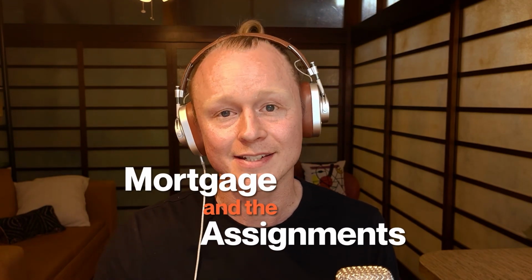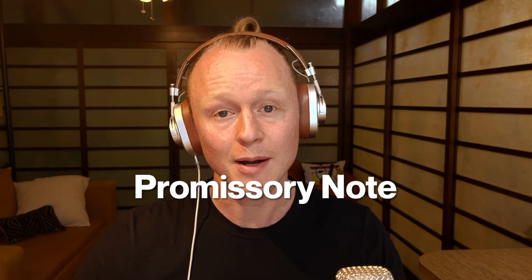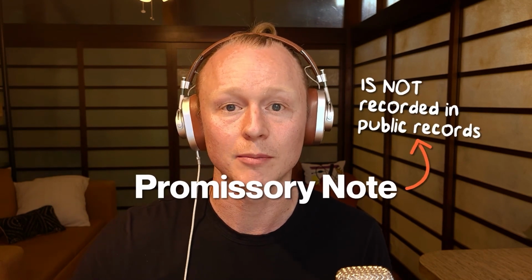Now, one final thing to mention here: the mortgage and the assignments are recorded in public records. So if any title company researches this property, or the borrower goes to sell the home or refinance their mortgage, the title company will find the mortgage and the assignments transferring it in the public records so that the lender can then get paid on the promissory note. However, the promissory note is not recorded in public records, and that remains part of the lender's collateral file. And that is the 4 documents that make up a mortgage note.